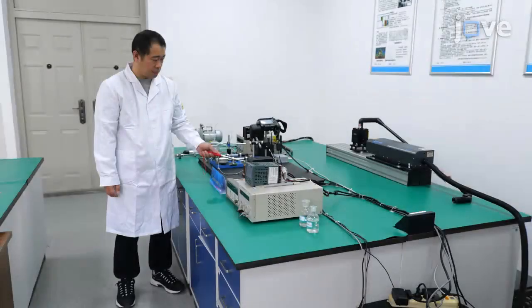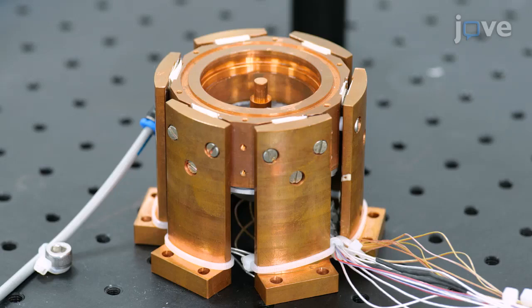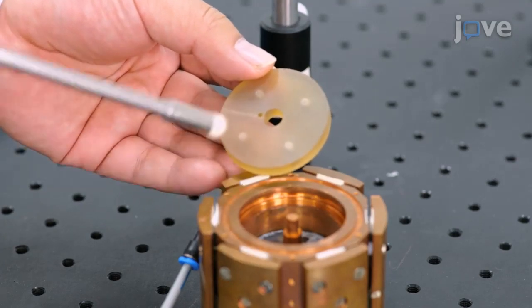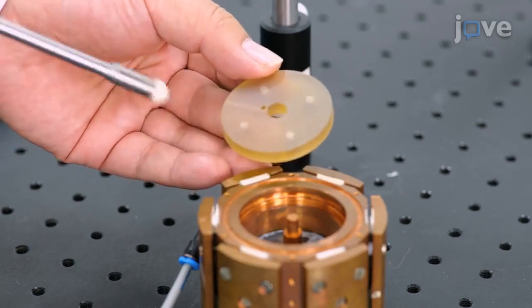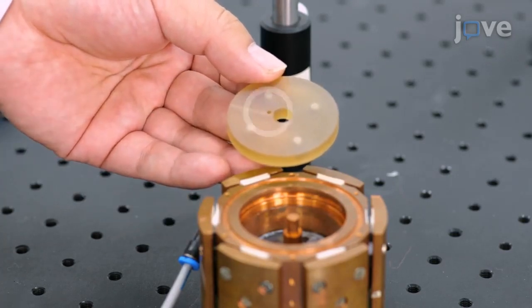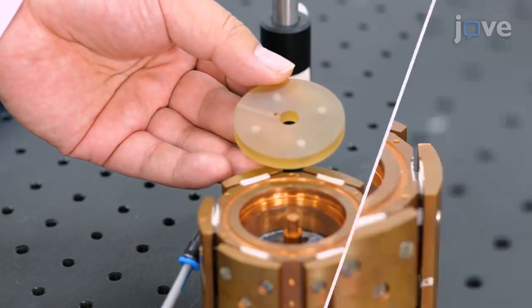Begin by constructing a copper annular liquid pool with an inner radius of 4 millimeters in diameter and an outer radius of 20 millimeters in diameter and a height of 12 millimeters. Use a 20 millimeter diameter polysulfone plate as the bottom of the liquid pool and drill a small 2 millimeter diameter hole 6 millimeters away from the center of the plate as the liquid injection hole.